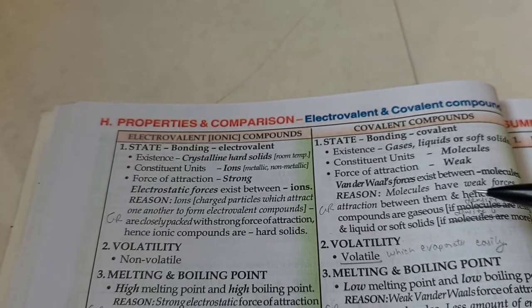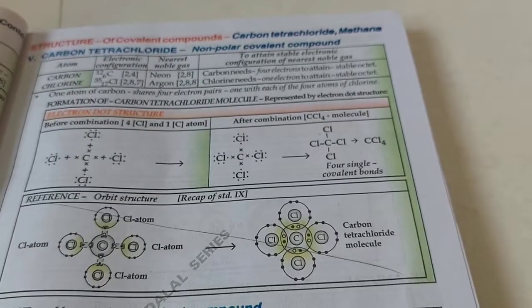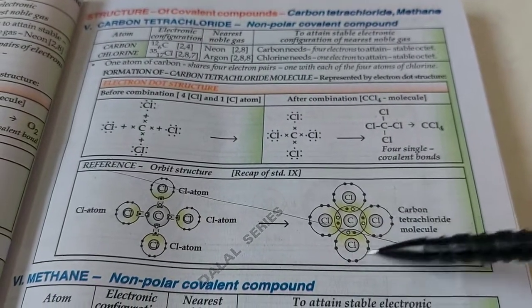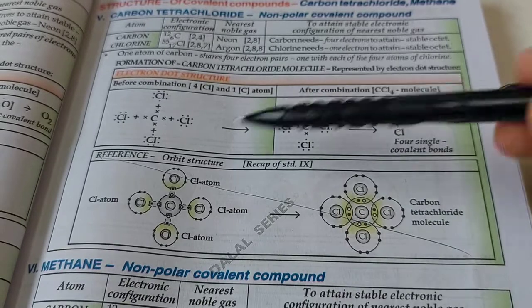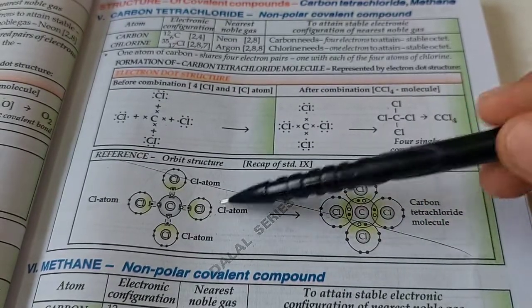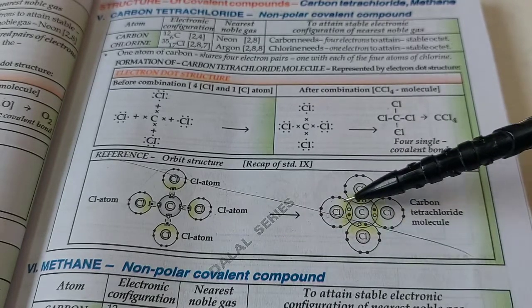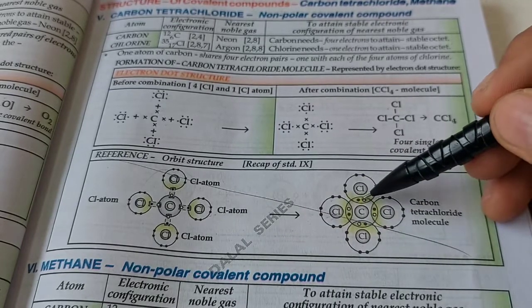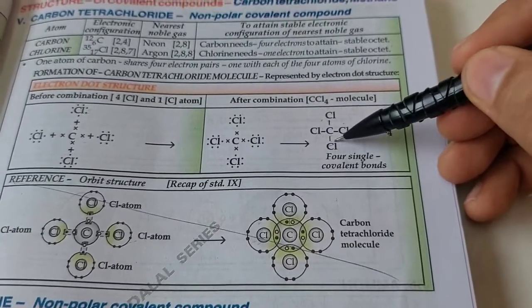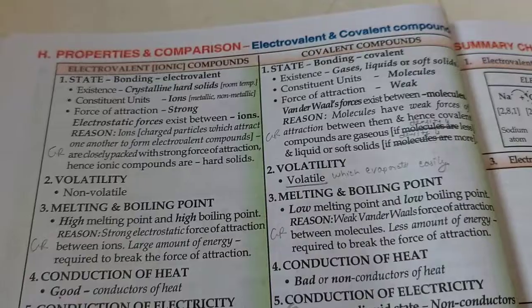Please understand that I'm talking about intermolecular forces, not intramolecular forces. For example, this is one molecule of carbon tetrachloride. Imagine that this was another molecule of carbon tetrachloride. So the attraction between them is van der Waals forces, which is quite weak. That is why carbon tetrachloride is liquid. But if I talk about intramolecular, there is a bond inside it. These 4 single covalent bonds are very strong, they are not weak. That is why we cannot break them easily.